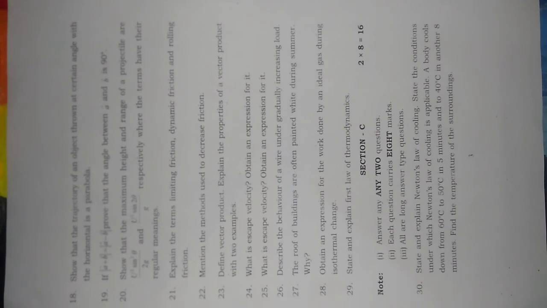Next, 26. Describe the behavior of a wire under gradually increasing load. This is also one of the important questions. You check my videos. 27. The roofs of buildings are often painted white during summer. Why? A black body is a good absorber and good emitter. So check that too. 28. Obtain an expression for the work done by an ideal gas during the isothermal change. The isothermal work done formula will be 2.303 nRT log V2 by V1. It is a small derivation. You can check it.